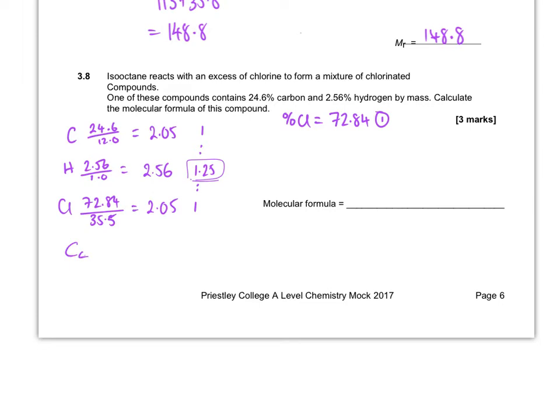So we end up with C4H5Cl4. Okay, and that's our empirical formula. But we know this is isooctane, so we know that it's going to have 8 carbons. So the molecular formula must be C8H10Cl8. It's a little bit trickier perhaps to get the last mark on that one.